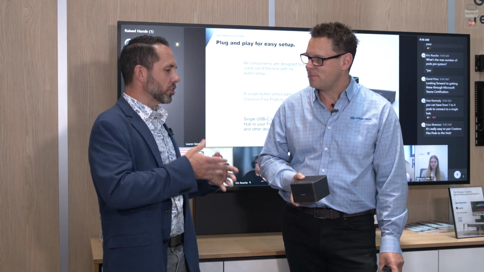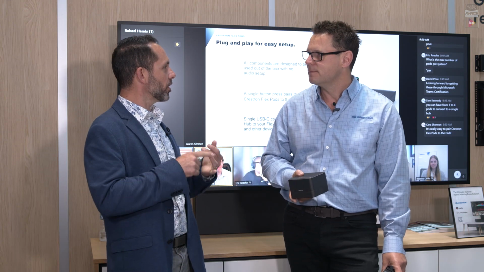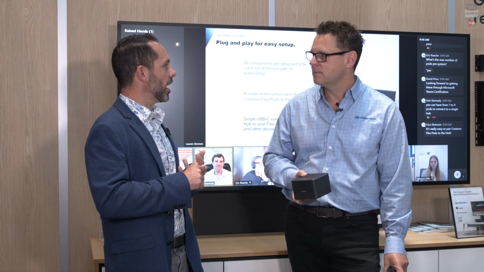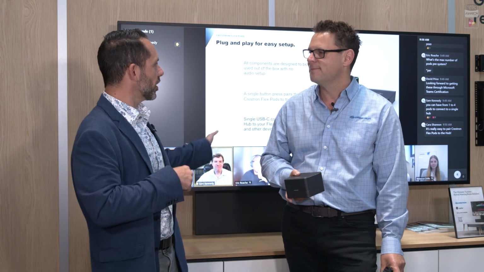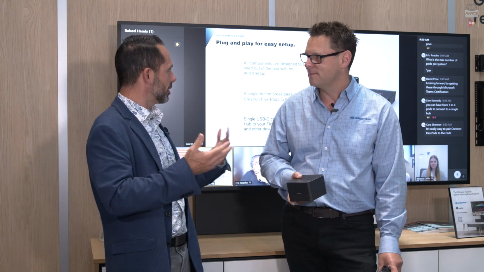So this type of solution, it's not just the rooms that are bad acoustics, right? The bigger rooms, or if you have an executive office, perhaps, that's got a display on one side of the wall, they want to get over here, but they still want to be engaged. I'm assuming that would be the same kind of situation, right?